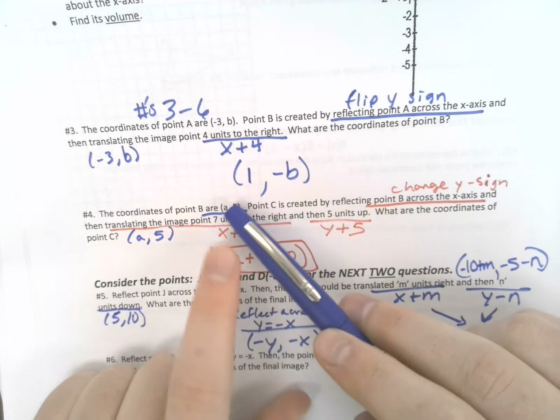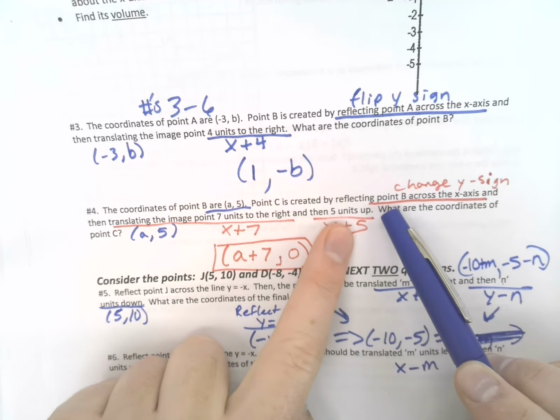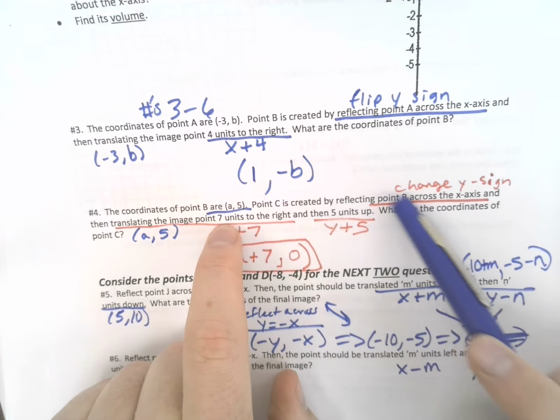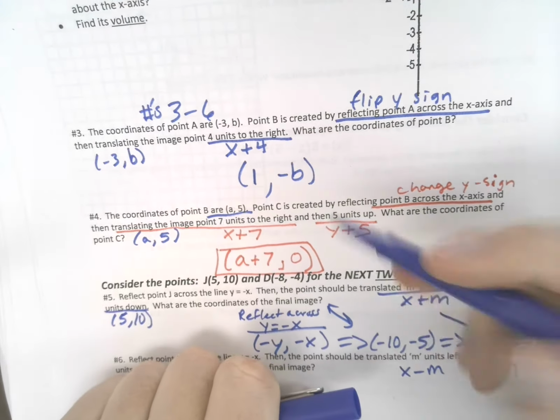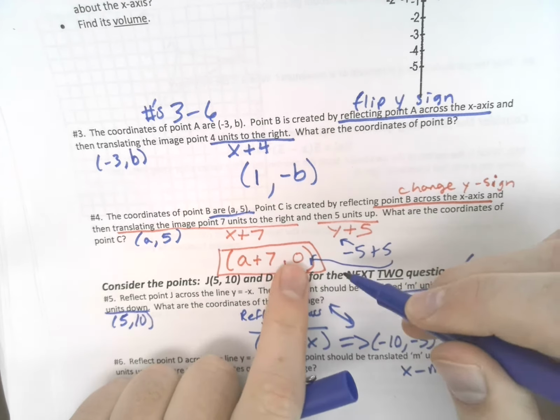And then after flipping this from 5 to negative 5, we're then going to go 5 units up. So we're going to add 5 to negative 5, which is what that changed to when we flipped it. So negative 5 plus 5 gives you 0.